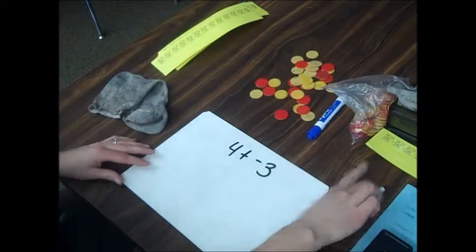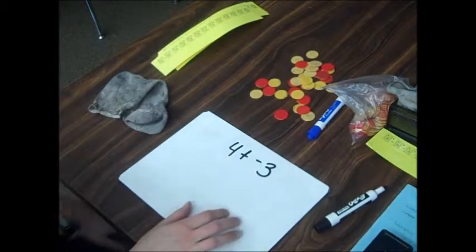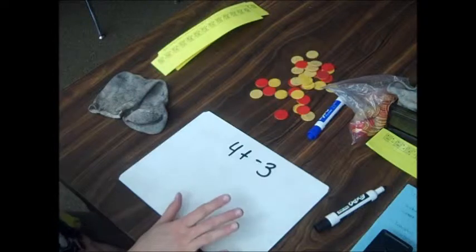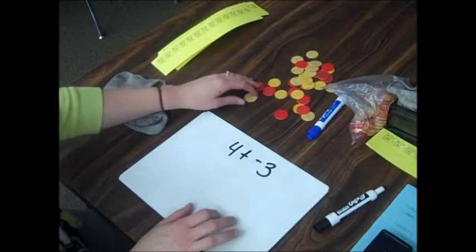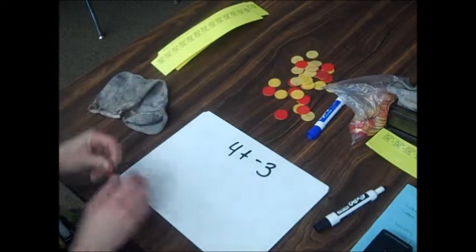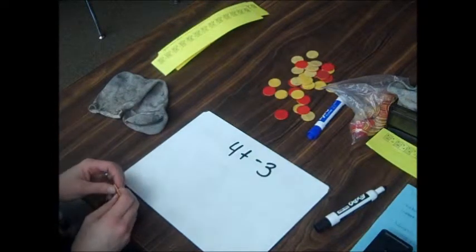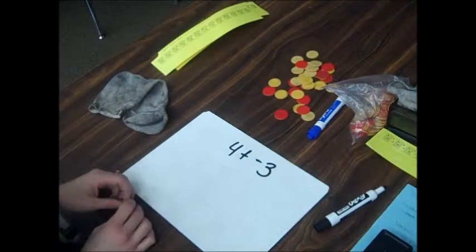Alright, we're going to start solving integers with addition and subtraction. We're going to use three strategies to do that. We're going to use chips, we're going to use what's called a circle strategy, and we're going to use number lines. We're going to start with the chips.